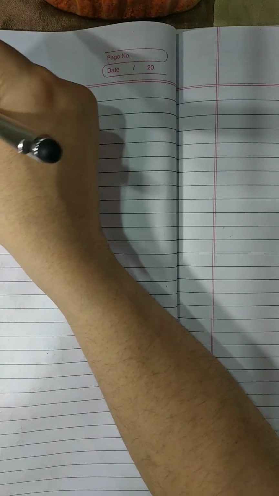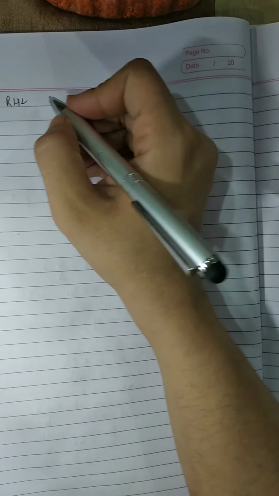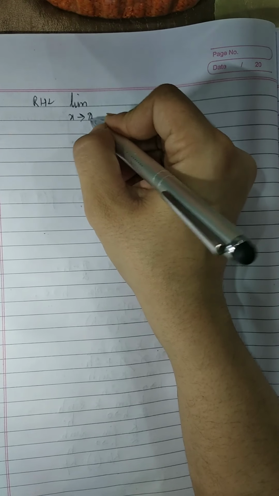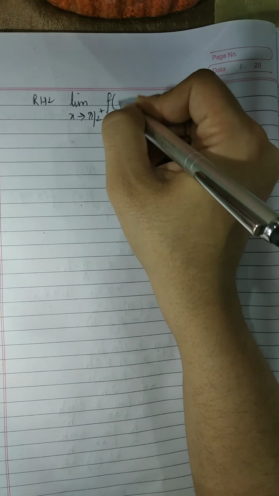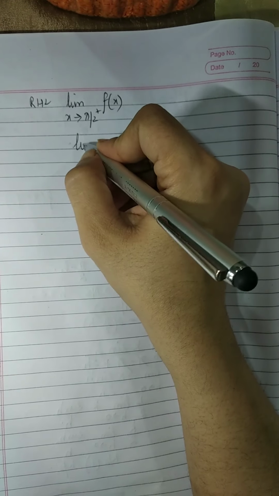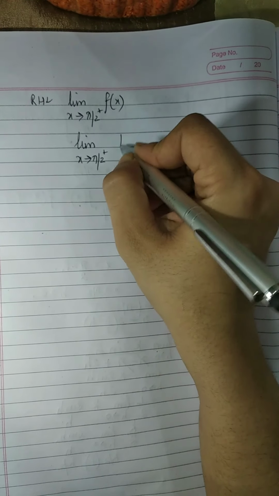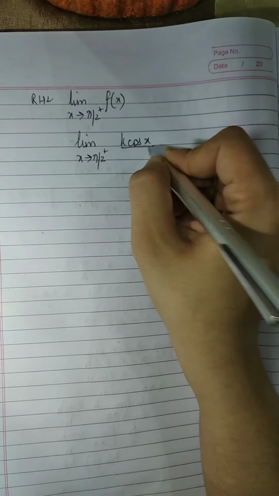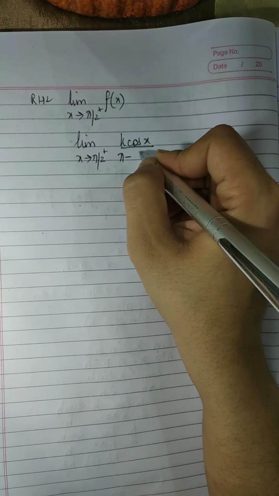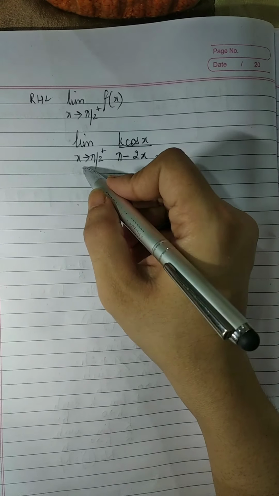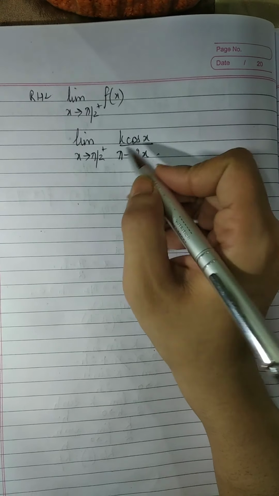So we have the right hand limit, that is limit x tends to pi by 2 positive f(x), and the function is limit x tends to pi by 2 positive k cos x upon pi minus 2x, right? So again we'll be making use of the substitution because a trigonometric ratio is involved here.